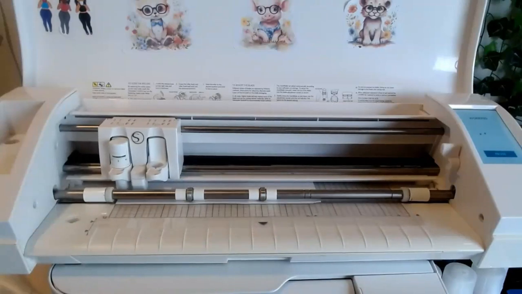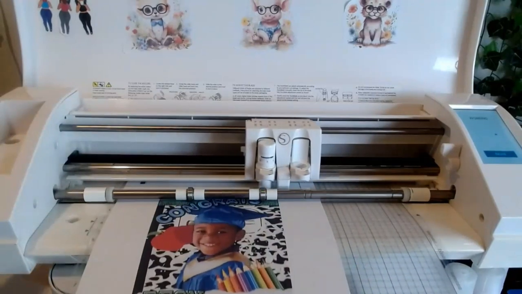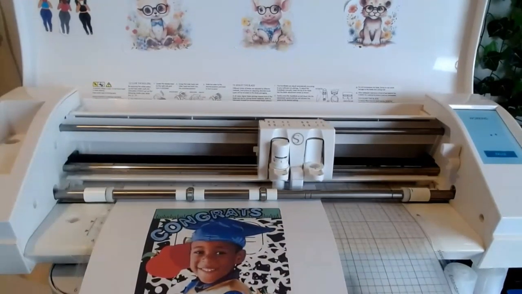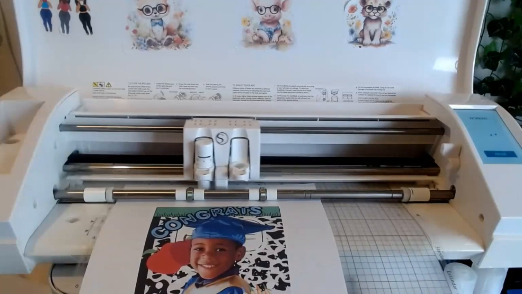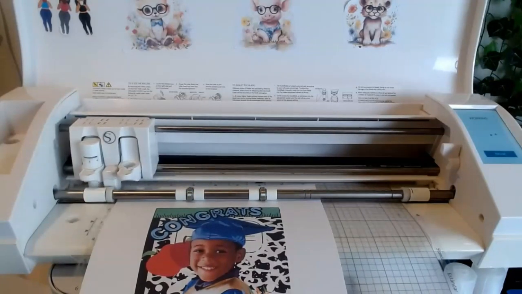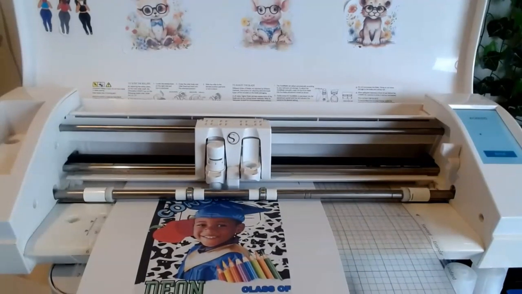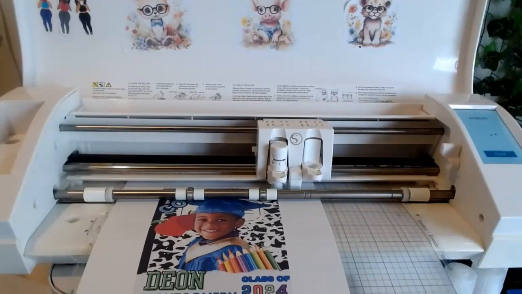Okay, right here is registering. That's why we printed out with the registration marks all over there. Okay. With this one, I cut it twice. I put the passes twice, like to cut over it twice because of the cardstock.